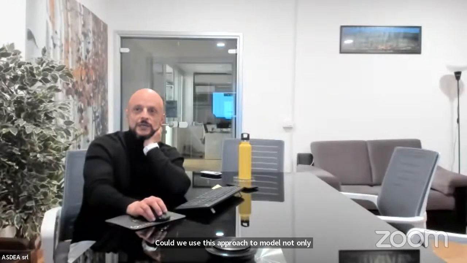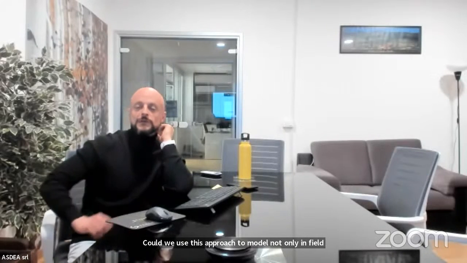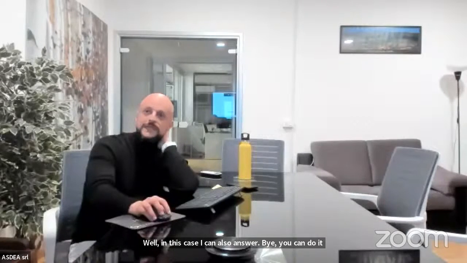Thank you for the presentation. Could we use this approach to model not only infilled frames, but also unreinforced masonry frames, taking into account out-of-plane effects? Well, in this case, I can also answer by myself. Yeah, you can do it. And we gave a webinar specifically on this one.